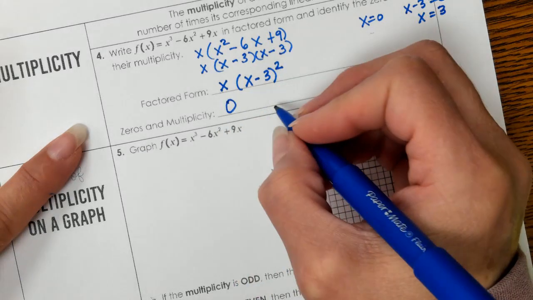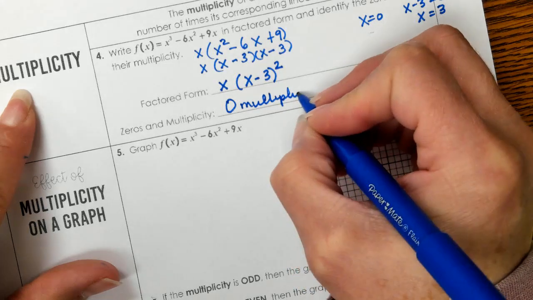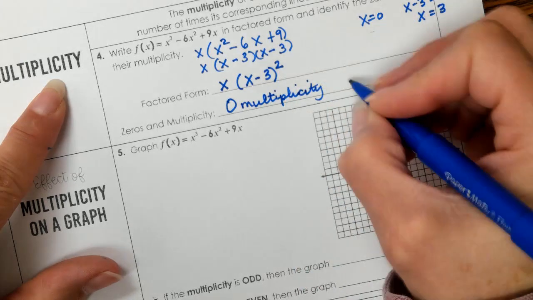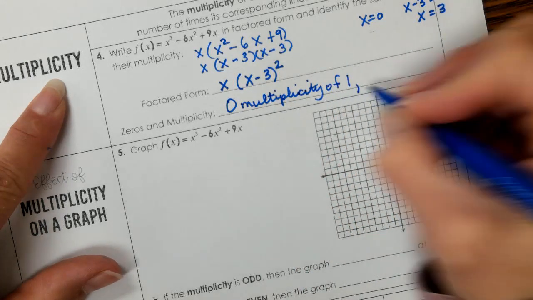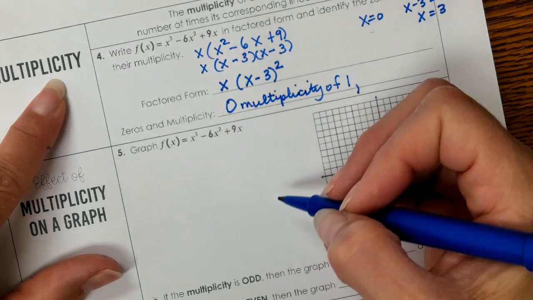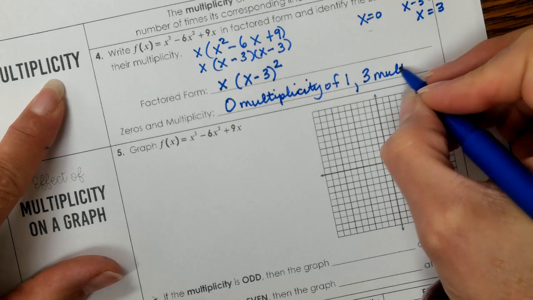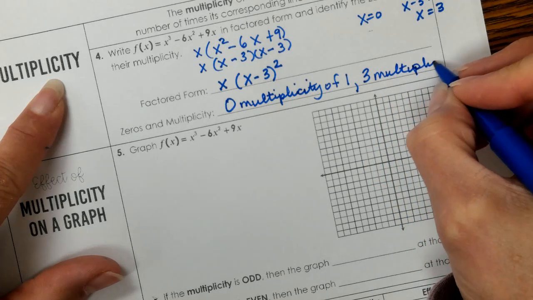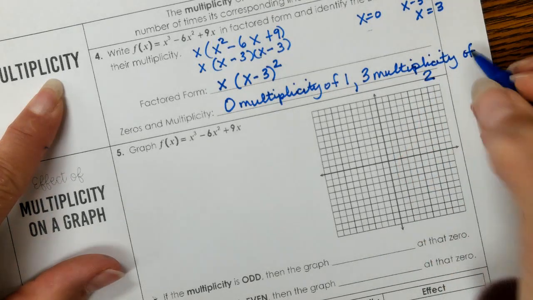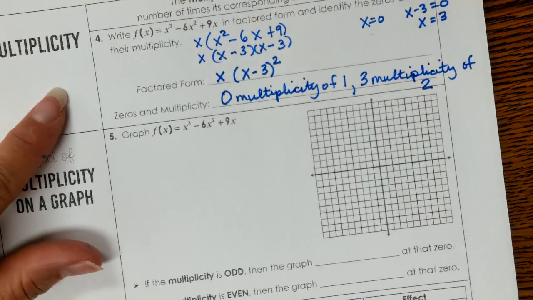My 0 has what they call the multiplicity of only happening once, because my 0 was an answer one time, but my 3 has a multiplicity of 2, because it actually happened 2 times. So its multiplicity was 2.